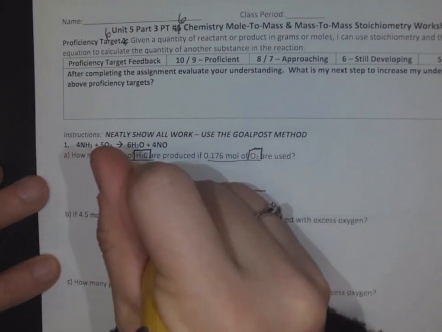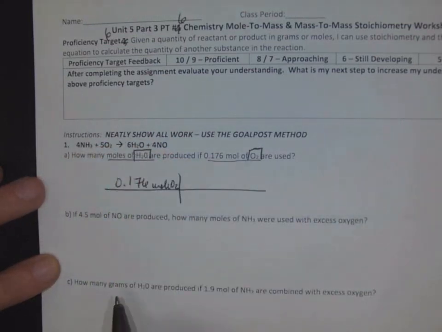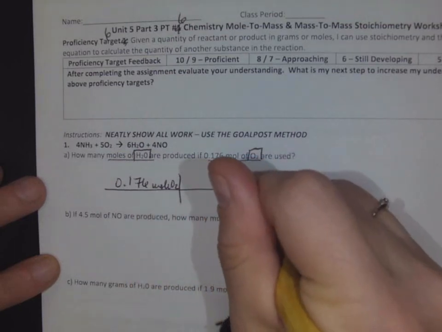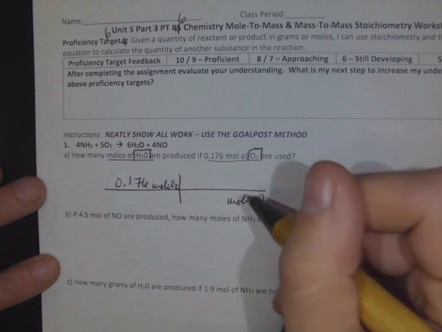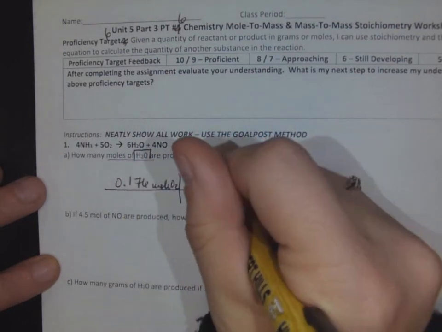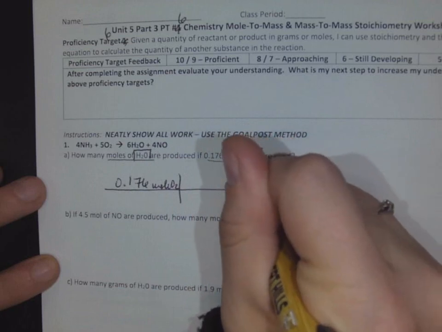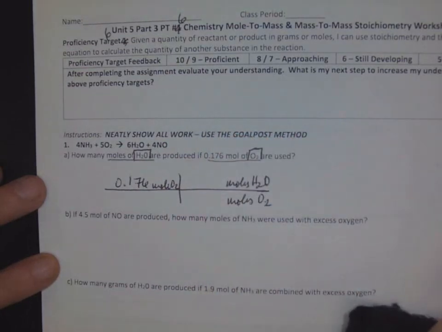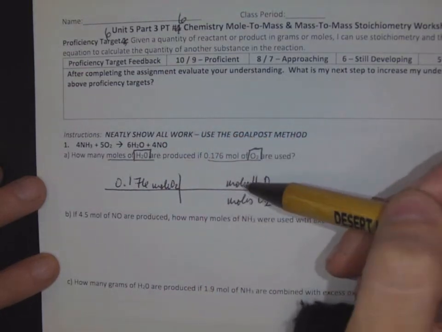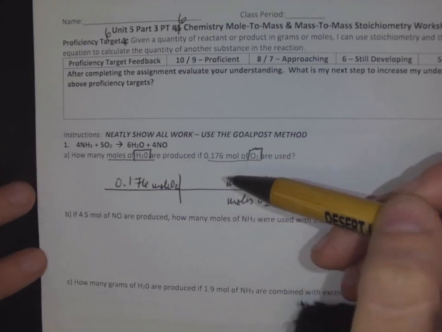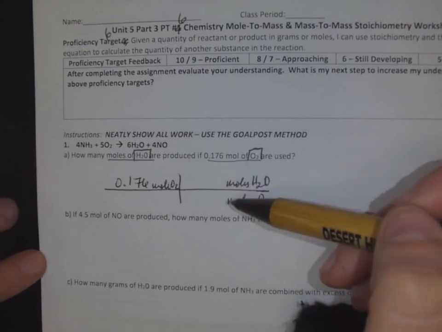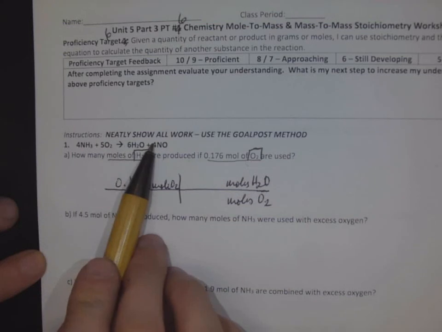So upper left is what we're starting with, 0.176 moles of O2. And I'm going to take that unit and place it diagonally down below, moles of O2. And I want to end with moles of H2O. Just like when we are training our brain with Avogadro's number in grams over moles, now we're training our brain with moles over moles. So if you see moles over moles, I want you to start thinking balanced equation.